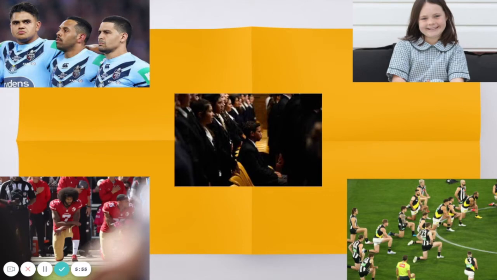On the top left-hand corner, you've got the New South Wales rugby team. A couple of years ago, they actually refused to sing the national anthem out of protest for the injustices that the Aboriginal community have faced. Bottom left-hand corner there, if you're an NFL or American football fan, you might have heard of the player Colin Kaepernick. His career was essentially terminated because he refused to sing the American national anthem as a protest for Black Lives Matter and against police brutality, and he took a kneel. So he kneeled down to take a stand against African American injustices in his specific field.